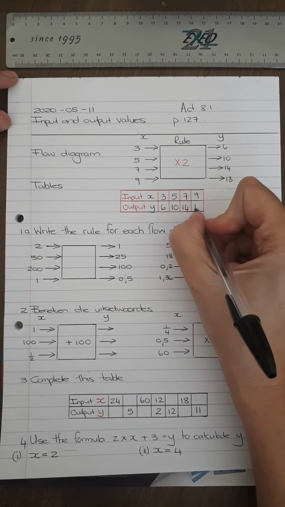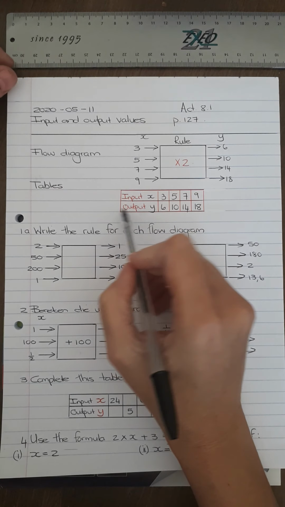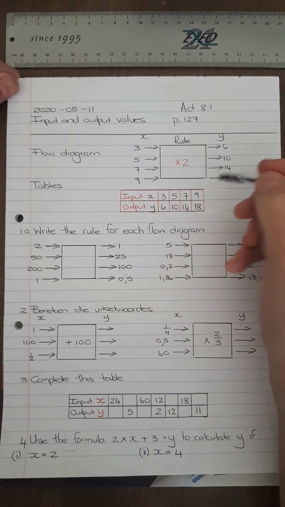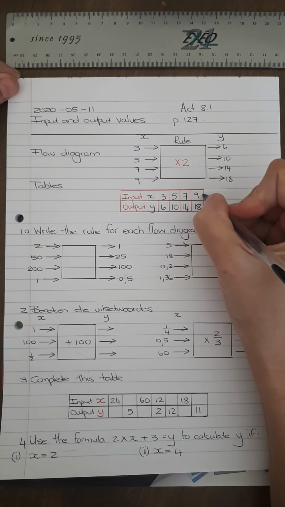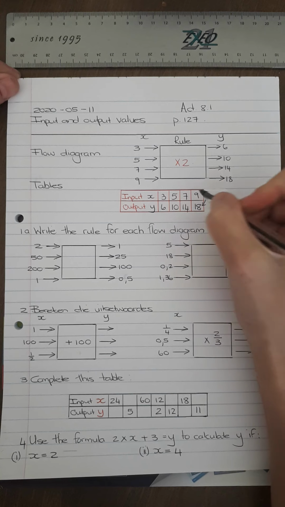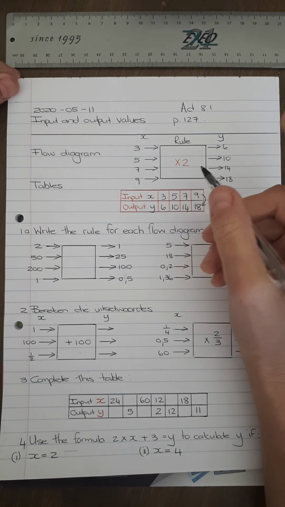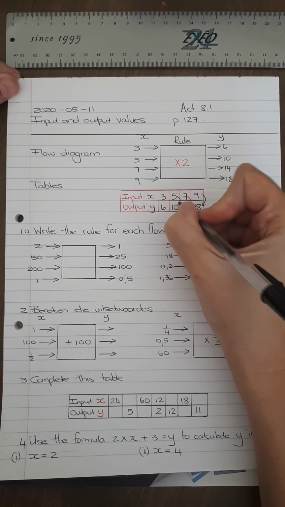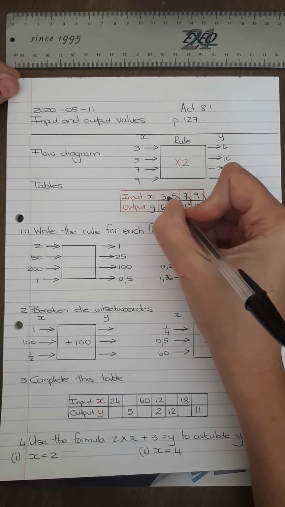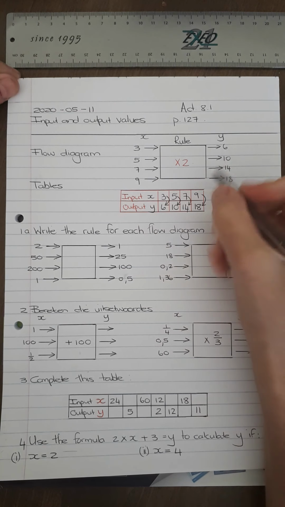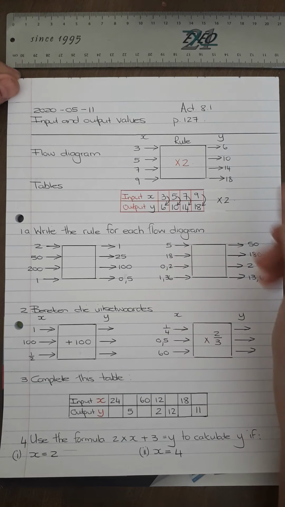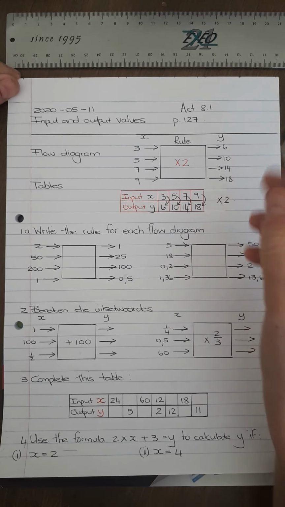And if I wanted to work out what the rule was going to be in the table, I always look from the top to the bottom. How did I get from 9 to 18? The rule will be times 2. 7 to 14, times 2. 5 to 10, times 2. 3 to 6, times 2. My rule: times 2.